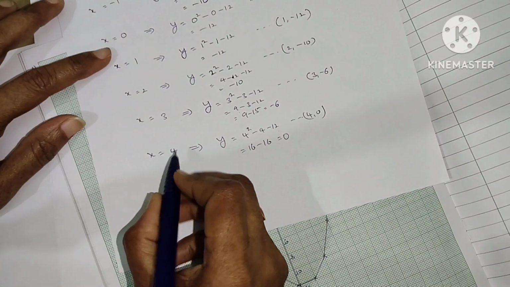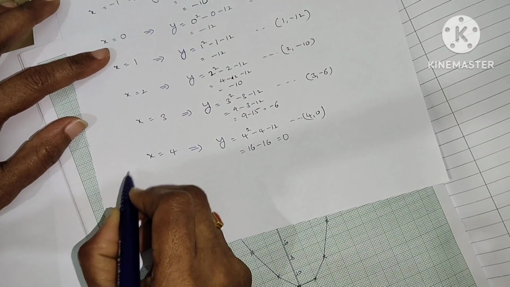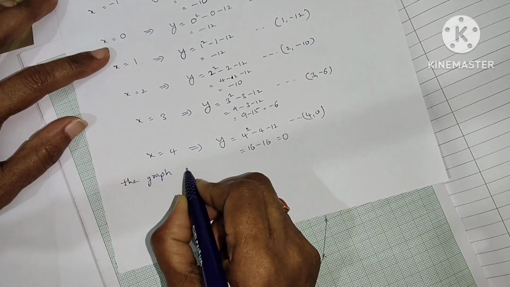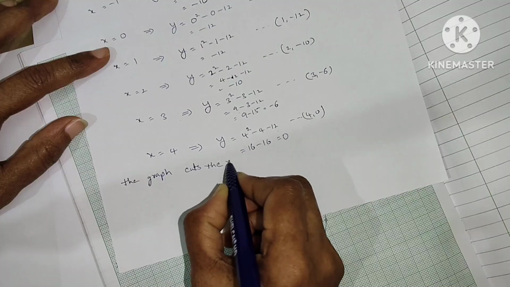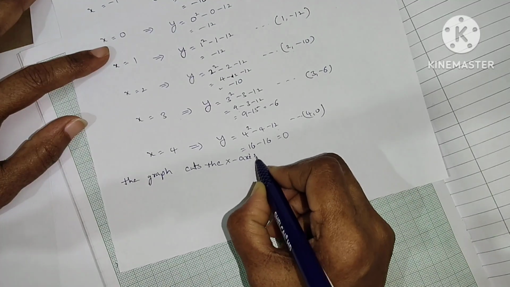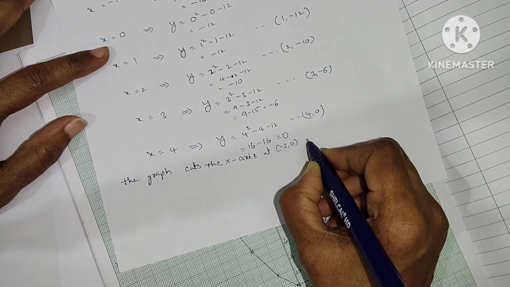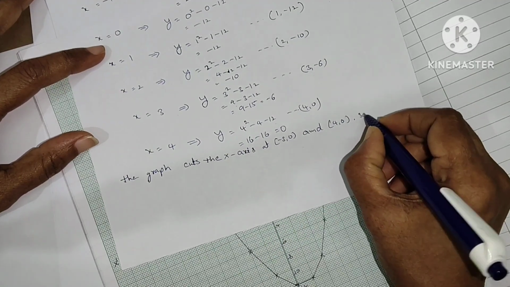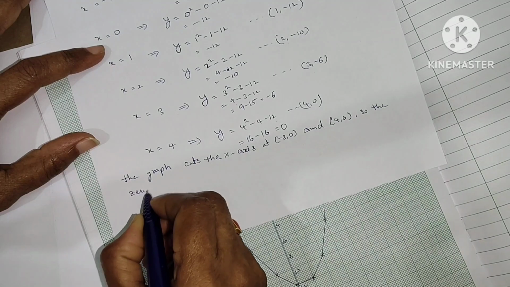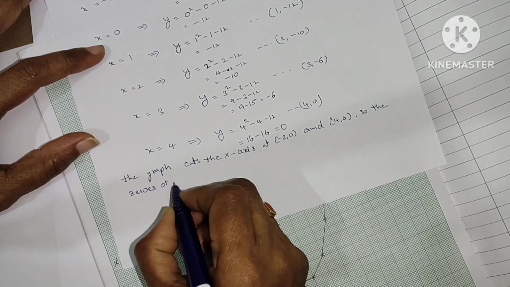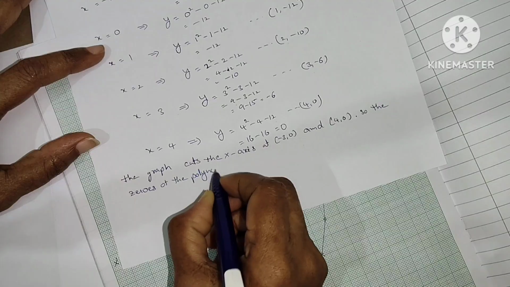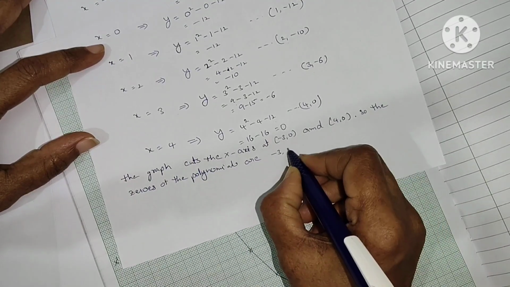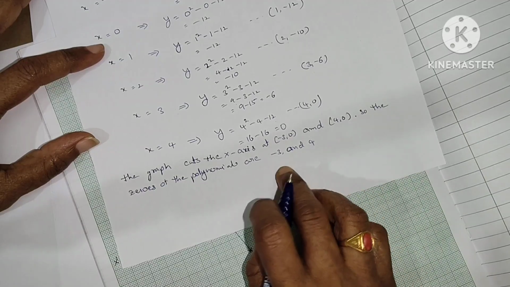So we write the solutions. Here the graph cuts the x-axis at minus 3 comma 0 and 4 comma 0. So the zeros of the polynomial are the x coordinates, minus 3 and 4. These 2 are the zeros of the polynomial.